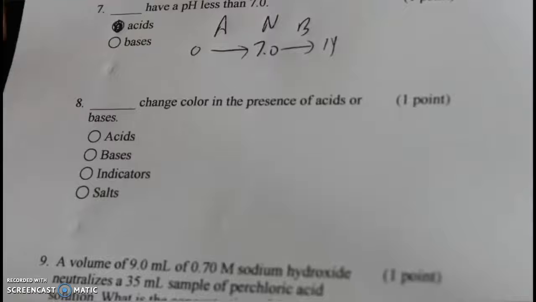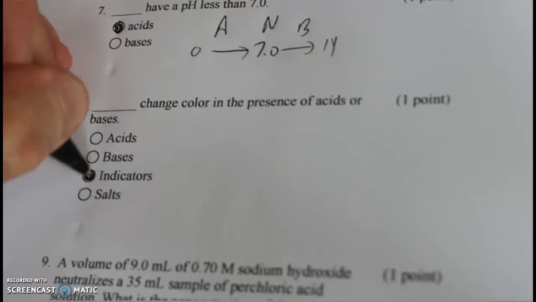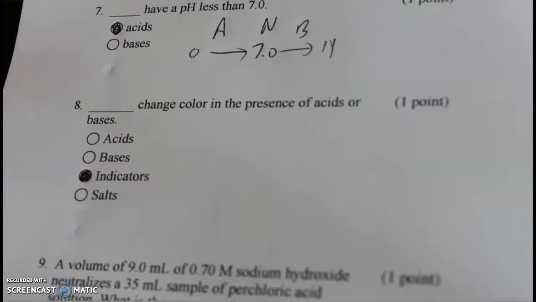Indicators change color in the presence of acids or bases. And that's what we use during titrations. That lets us know when the equivalence point or endpoint is.